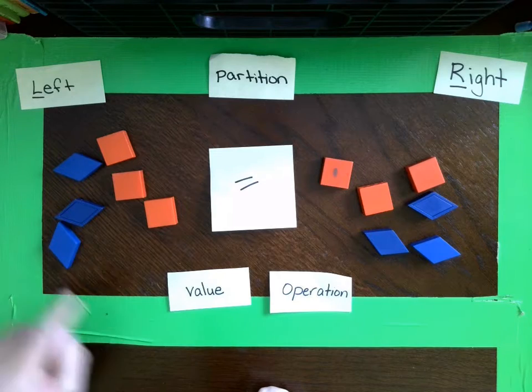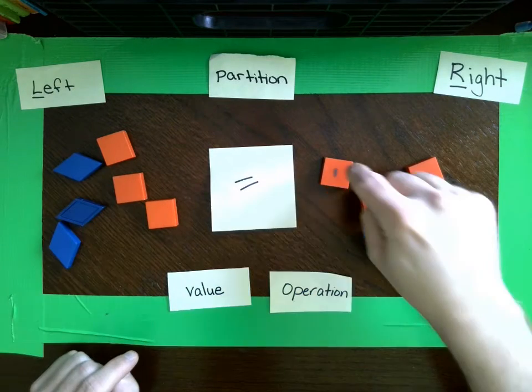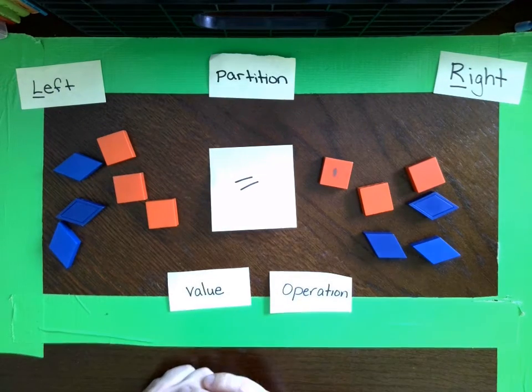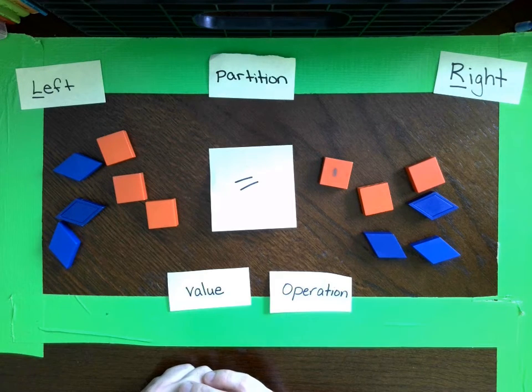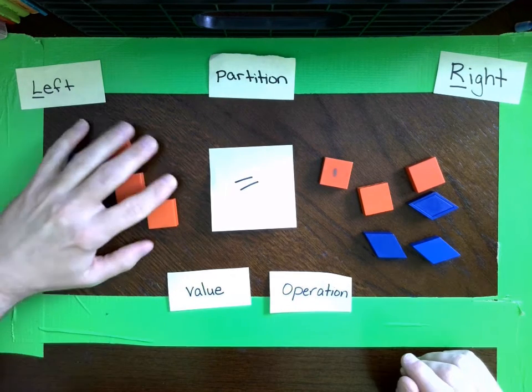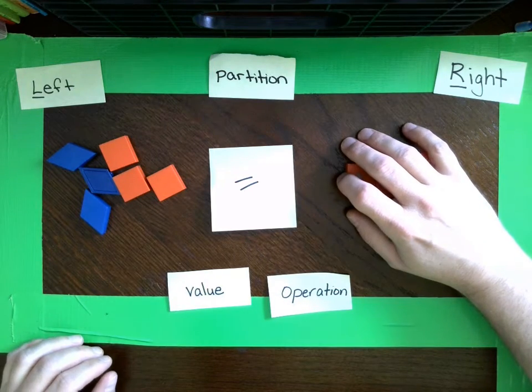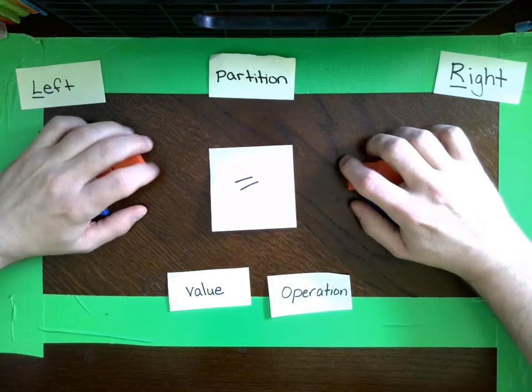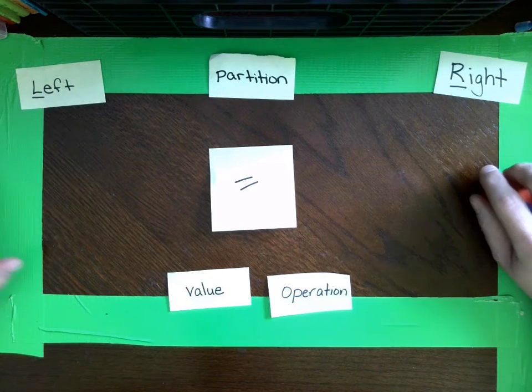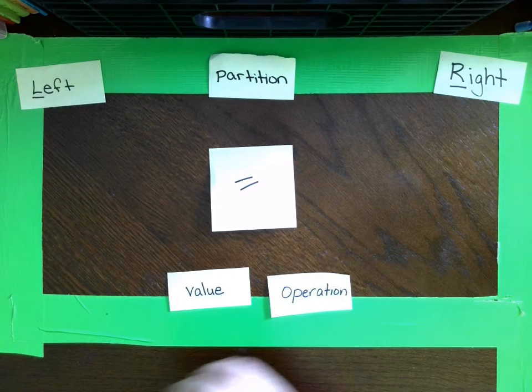Now imagine each one of these is its own little number. Basically, when you add up, this side has to add up to the same as the other side. Let's try to use this now using numbers.